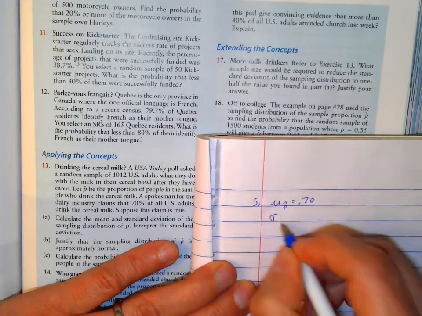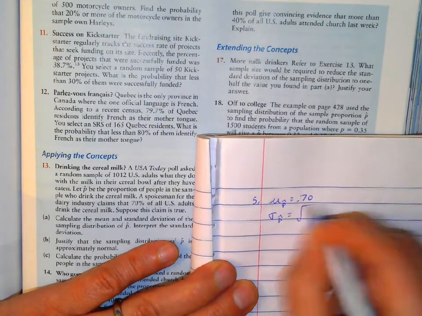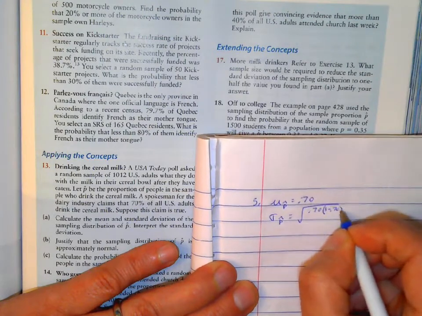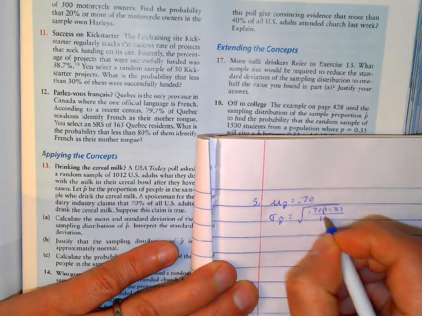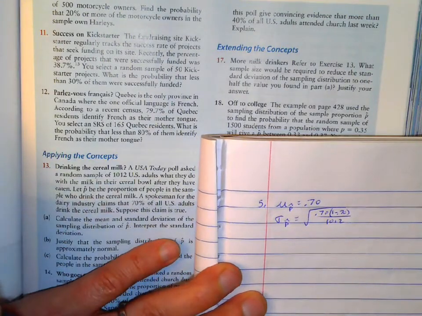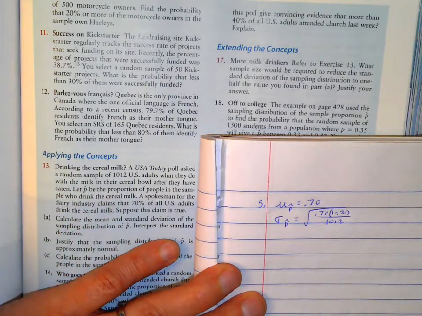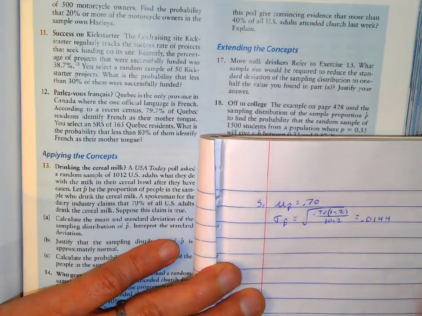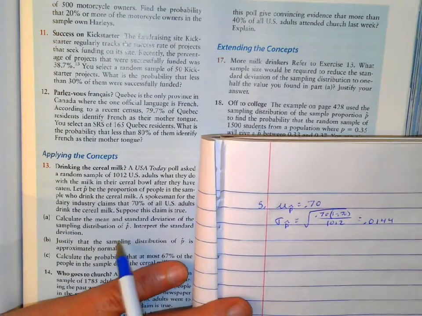For the standard deviation, we're surveying 1,012 people. I get a standard deviation of 0.0144. That's part A.